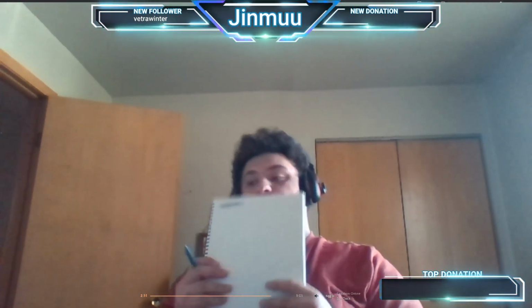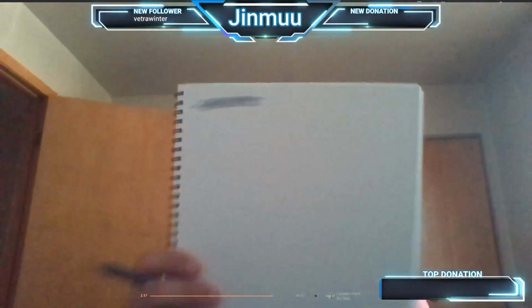Okay, so essentially, we are going to have a bunch of entities in our game. So we're going to have, every E is going to represent an entity, by the way.